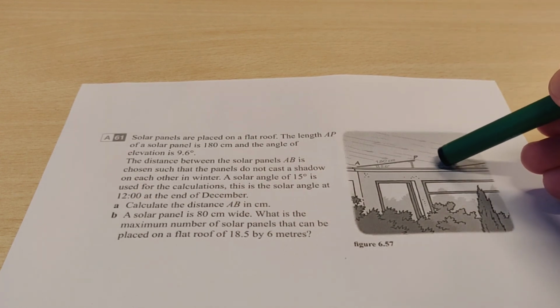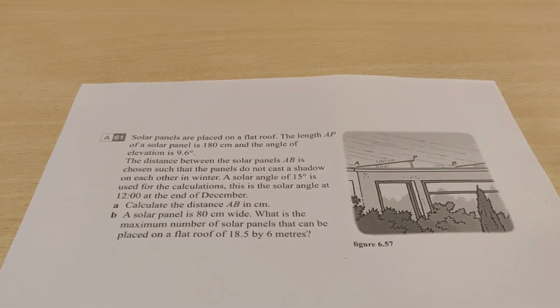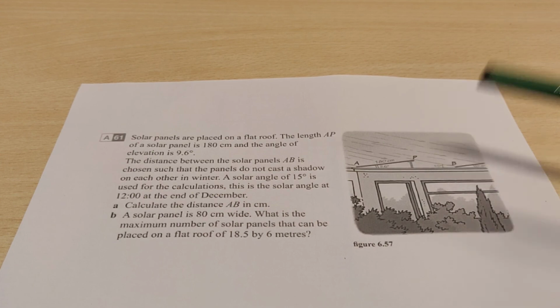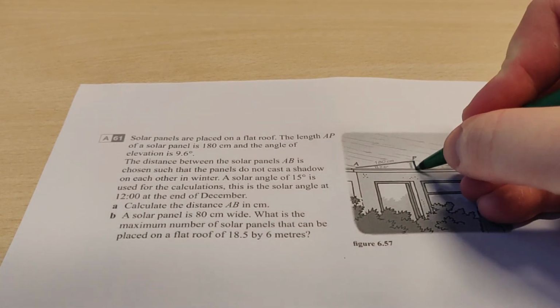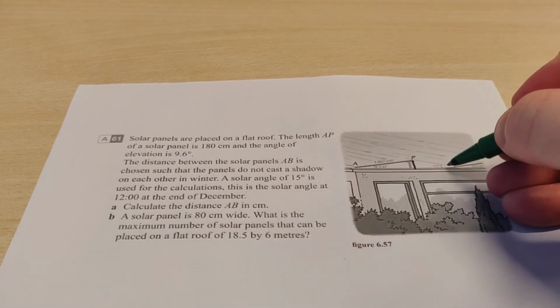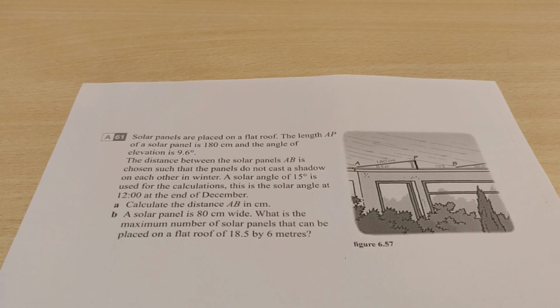That means that this angle here is 15 degrees, that's what they say here, because at the end of December the sun is so low that it will be in that position. Now we need to calculate the distance from A to B. So here's how we have to do that. First we need to calculate what this length is from P straight down, because then we can use that length to calculate both this length and that length, right? And then we know the distance from A to B.